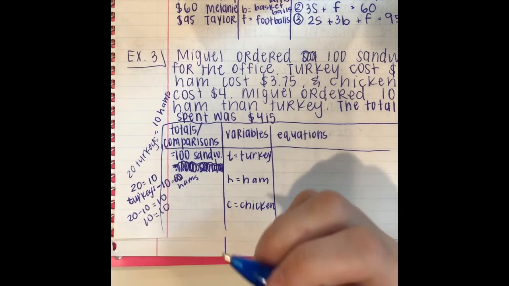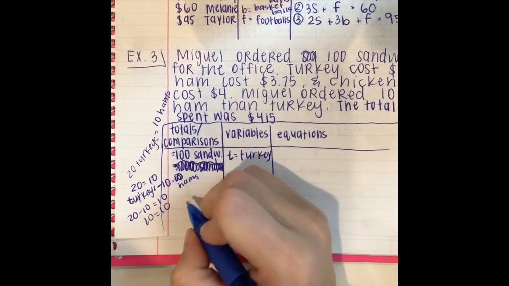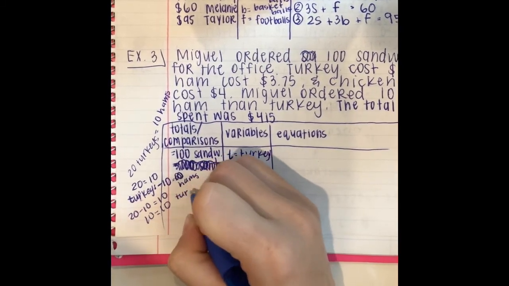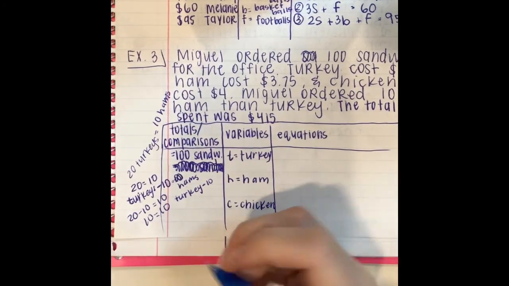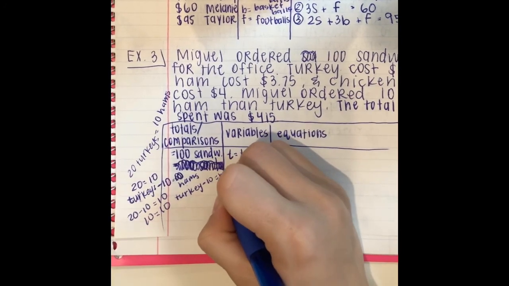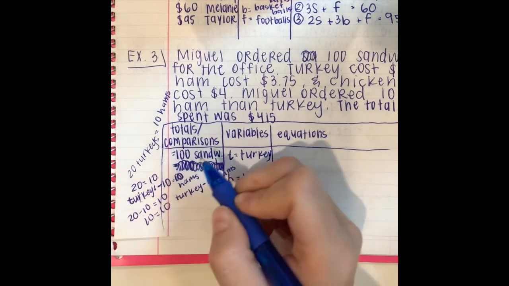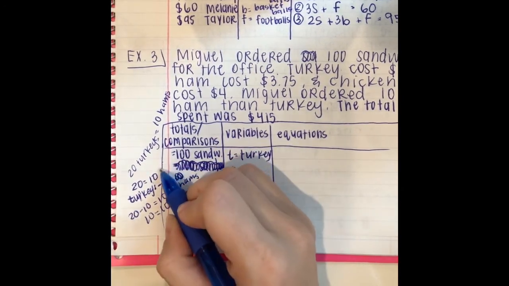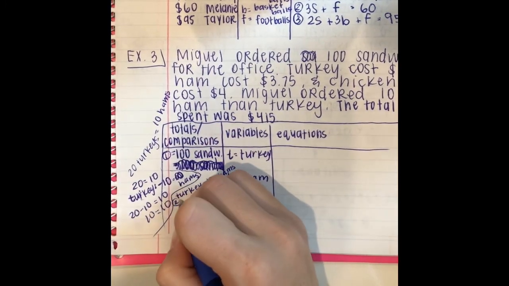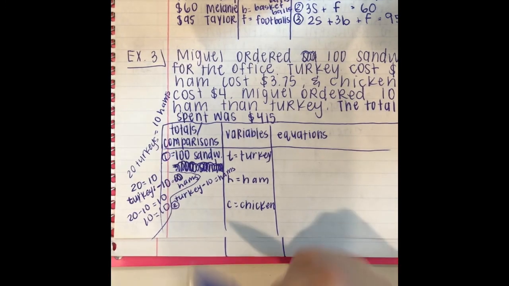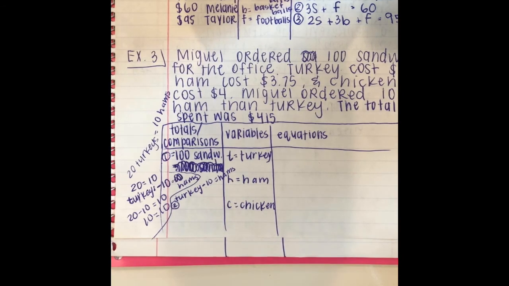So what we're gonna say is turkey minus 10, so subtracting 10 away from the total amount of turkeys is gonna equal our amount of hams, okay? And we're gonna ignore all of this that I scribbled, okay? So here's our first total, here's our second, but this one's a comparison. So the amount of turkeys that we have subtracted by 10 would give us our number of hams that we have, okay?